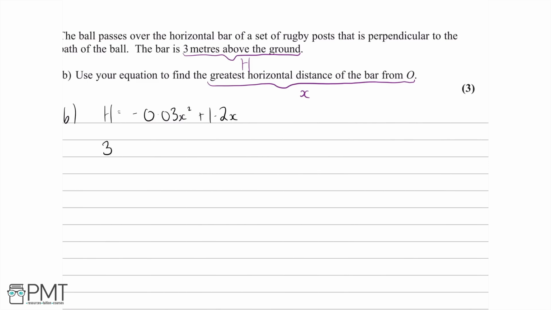So when h is 3, we get 3 equals minus 0.03x squared plus 1.2x. Now I'm going to add 0.03x squared and take away 1.2x, to get everything on the same side. So now we're left with 0.03x squared minus 1.2x plus 3 equals 0. And now we're left with a quadratic that we can try and solve.